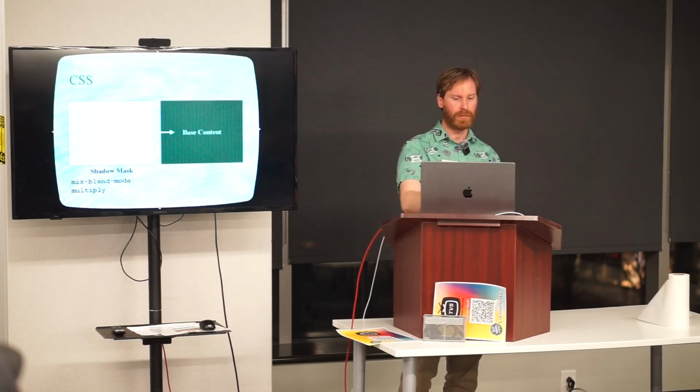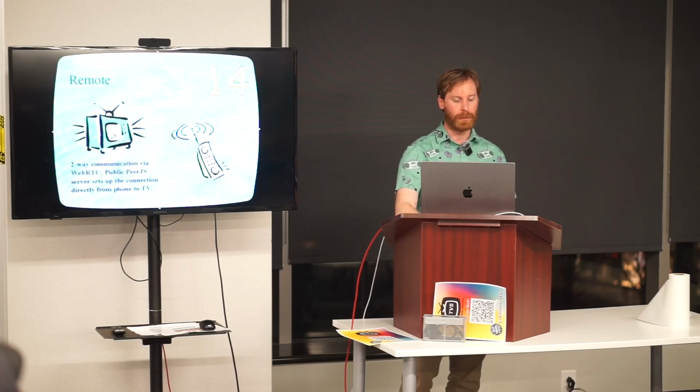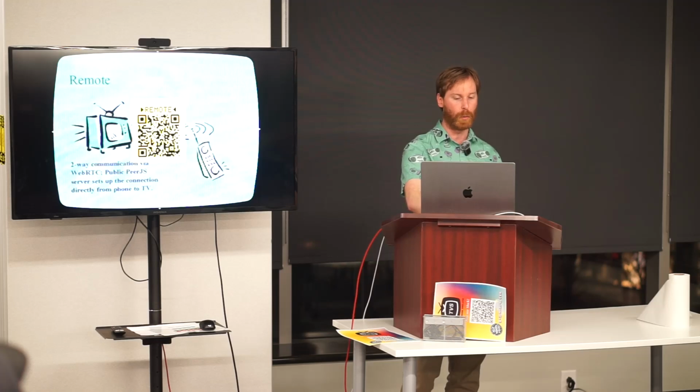And technically, I just use a bunch of CSS and a bunch of layers. I use Svelte to make it reactive. You can actually use a remote. So if I had it set up, I could use a remote using WebRTC. You just pair it up with your phone. It's just a web page, and you can control it from your phone.